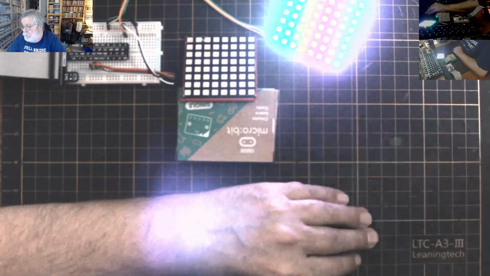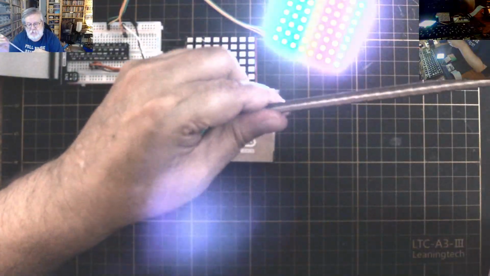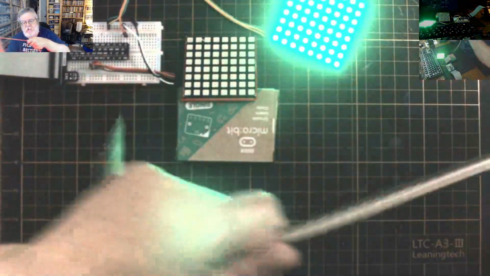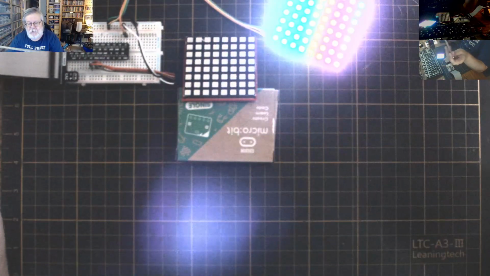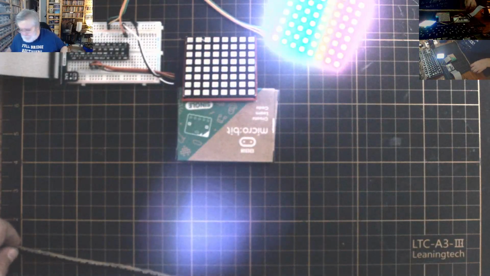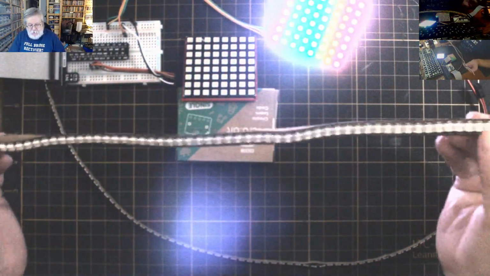And of course, when you're in strip form like these, there's tons of strips you can get from the manufacturers. This is a plain Jane strip. In fact, this particular strip I have here, I actually chopped it in half, because it was joined together.